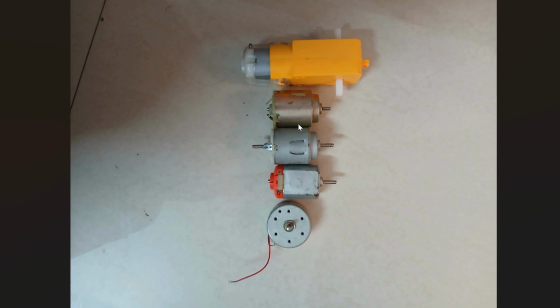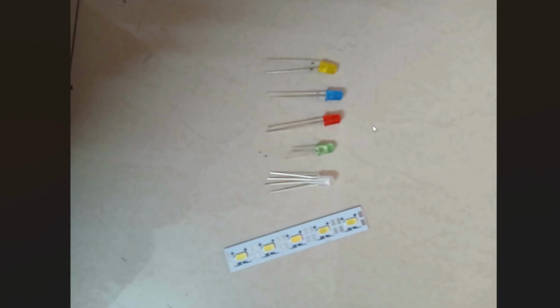So let's move ahead. These are all LEDs. This one is yellow, blue, red, green. We all know that, right? But if we see this, this looks like white, but it isn't. This is called an RGB LED. We will find out what it is in a later video. And this one you are seeing is called a strip light. If we provide electricity to it, the whole strip will light up and it provides a very bright light that we can use for lighting up our house, etc.